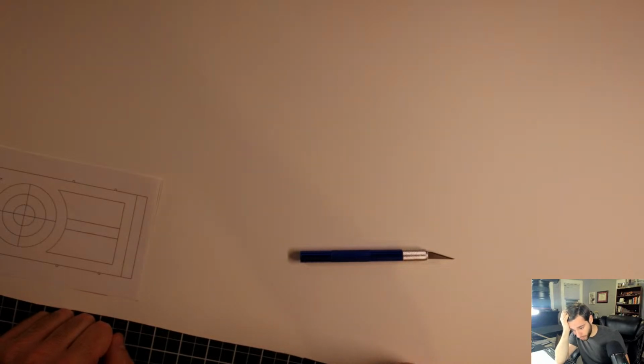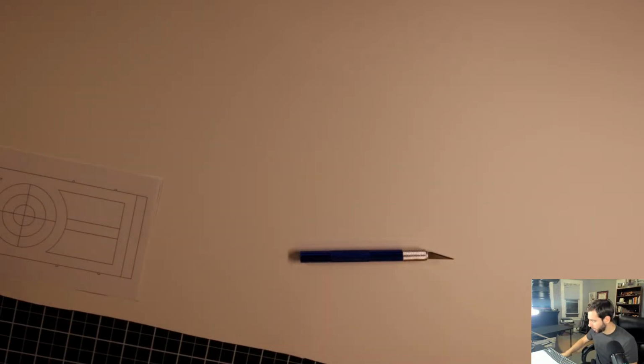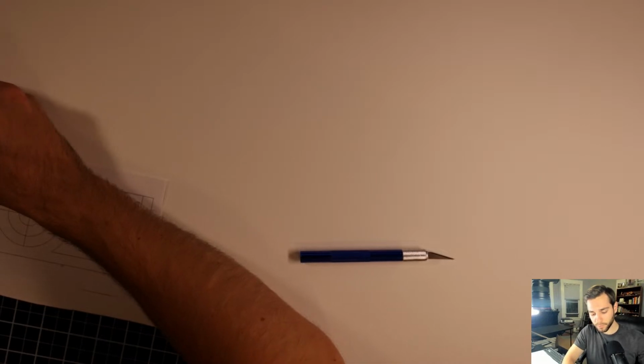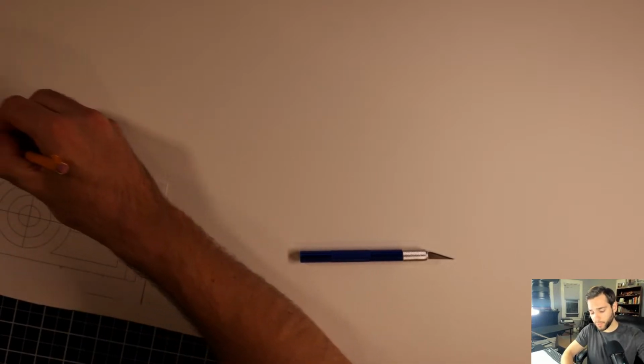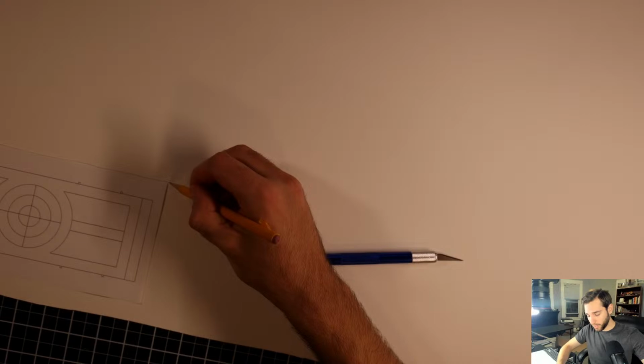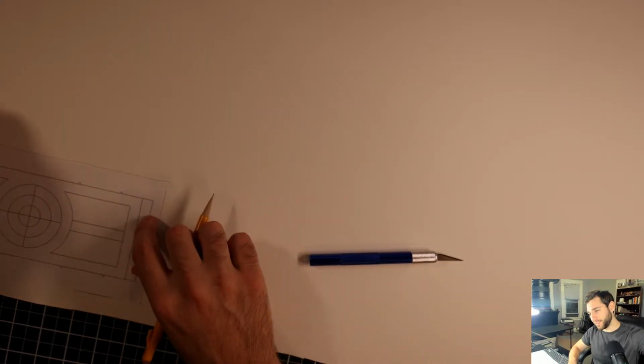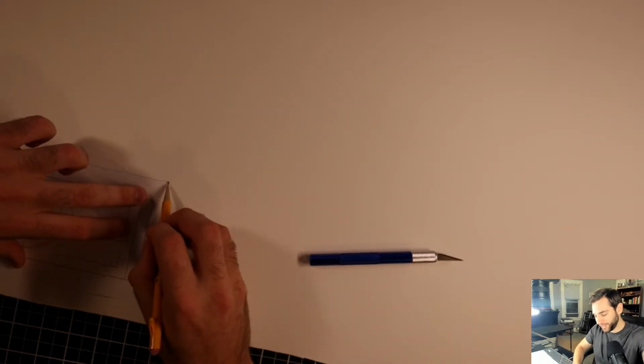Do I run up there? Do I check? No, this is a hand model. I'm gonna do it by hand. And we're gonna be fine with whatever we come up with, because it's not the destination, it's the journey.